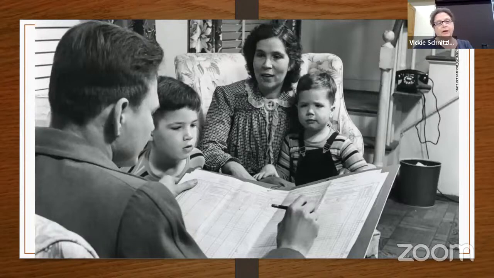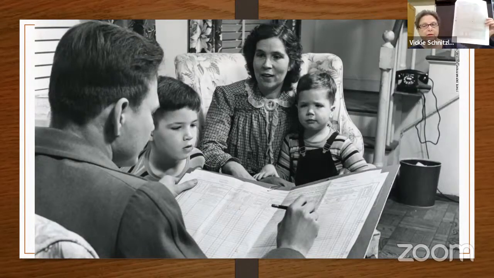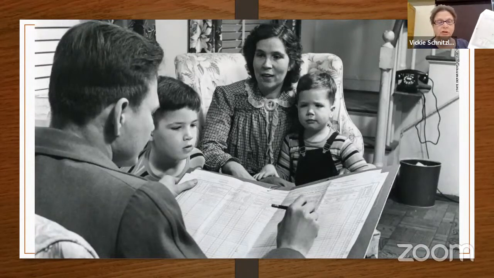Okay. This was from back in the 1950s. And the reason I wanted to share that with you, the last page of your handout, and I've got it up here. And for those of you that are watching at home, just send me an email and I'll send it back to you. But this is what the form looked like.